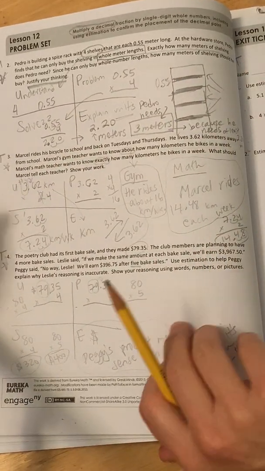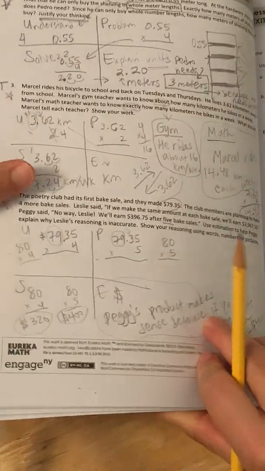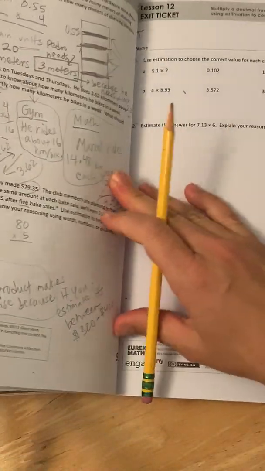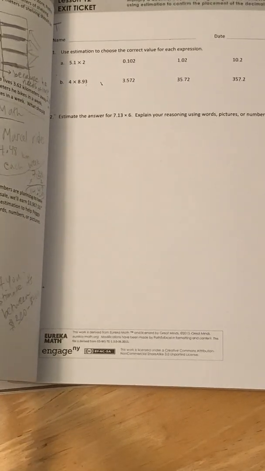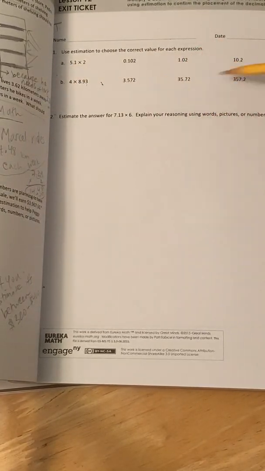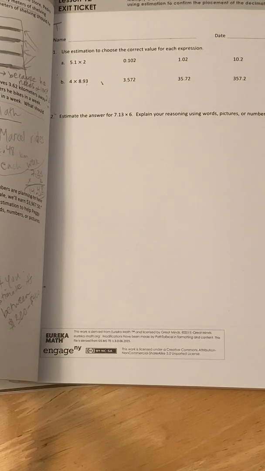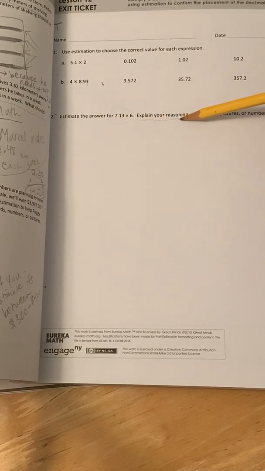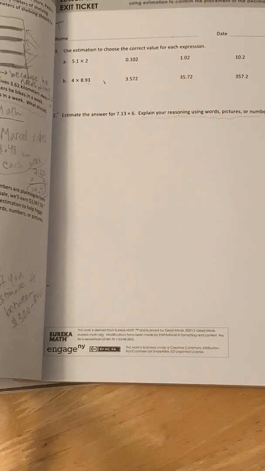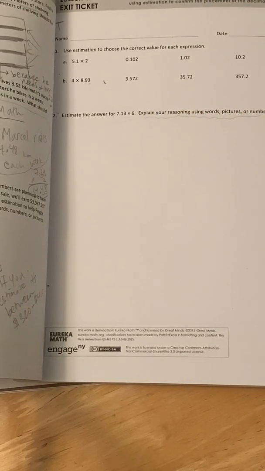And now the only thing you have left to do, and you're going to do this part by yourself, is the lesson 12 exit ticket. So it's a lot like yesterday. You have 2 estimation problems. You circle the correct product that's closest, and then estimate this answer and explain your reasoning with words, pictures, or numbers. So go ahead and pause the video and finish up this page. Good job.